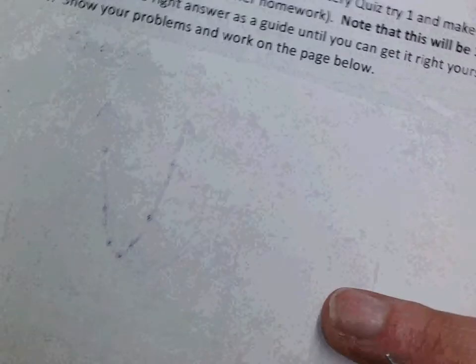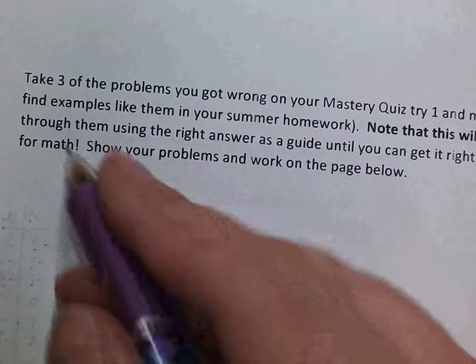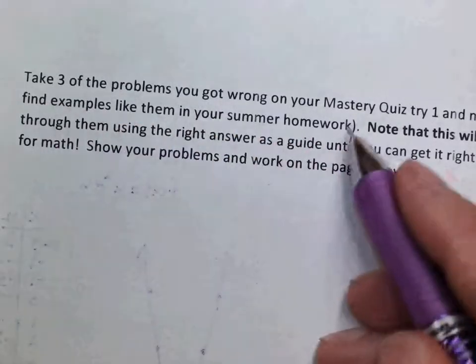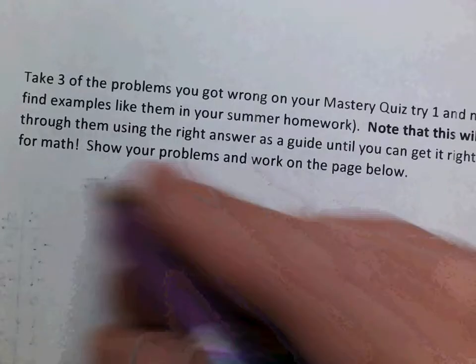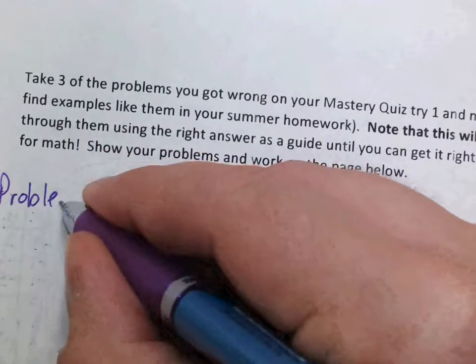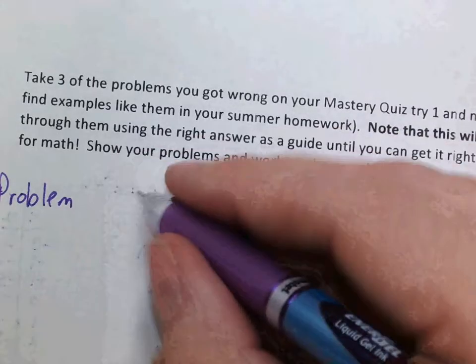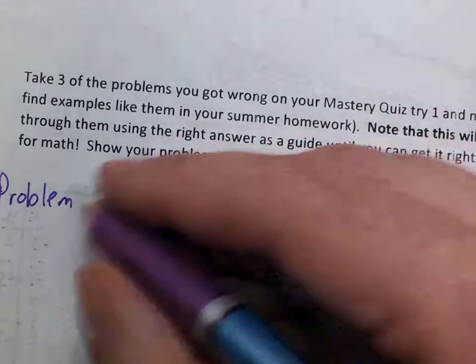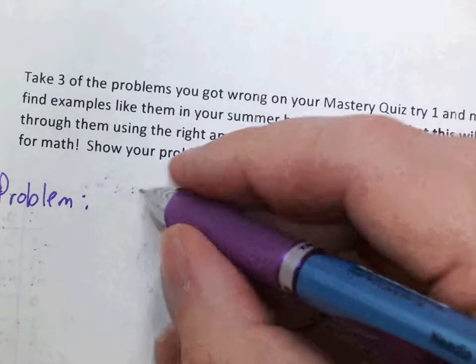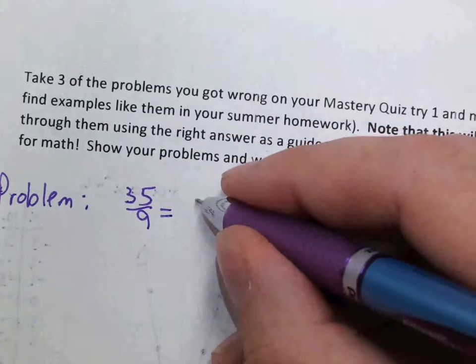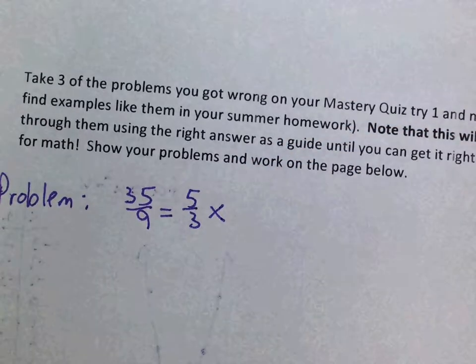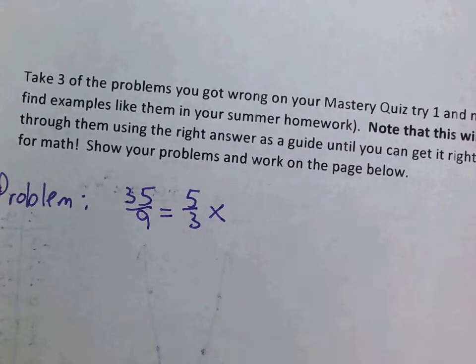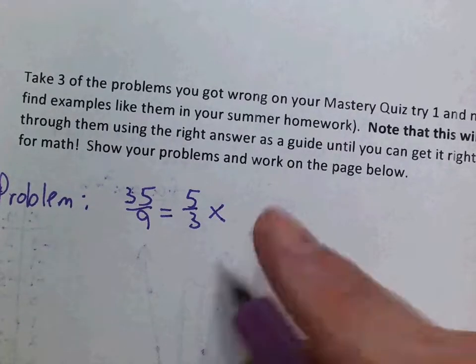On the back, you're supposed to be starting to learn how to study for a mastery quiz. So from your mastery quiz, you need to take 3 of the problems that you got wrong on your mastery quiz, try 1, and for each one of them, so problem number 1, maybe you missed how to solve the first question. Oh man, I don't even have it in front of me. But maybe you missed the first question, which was something like 35/9 equals, I think it was 5/3 x.